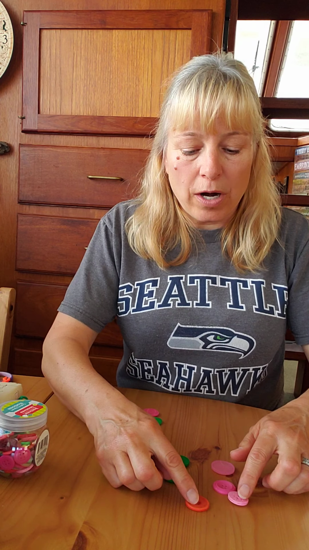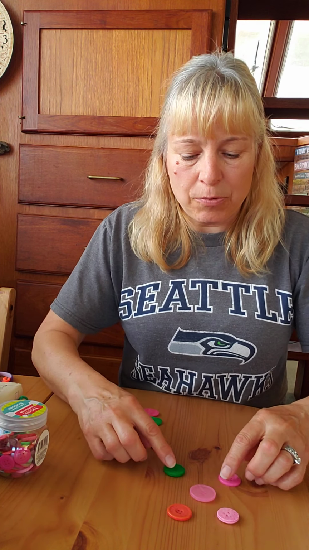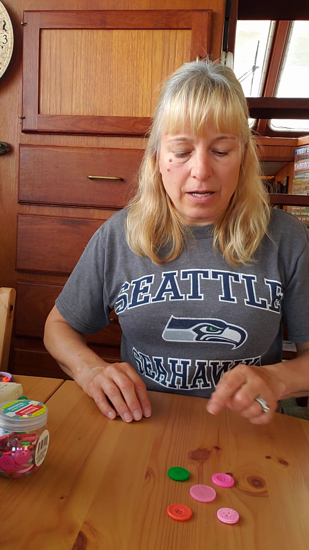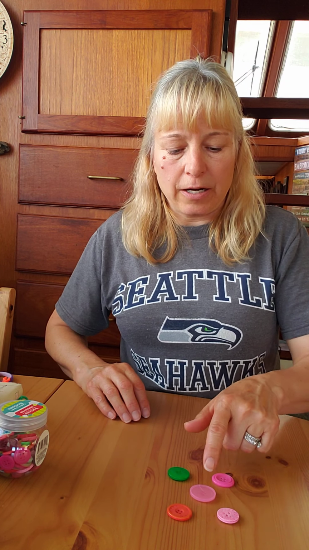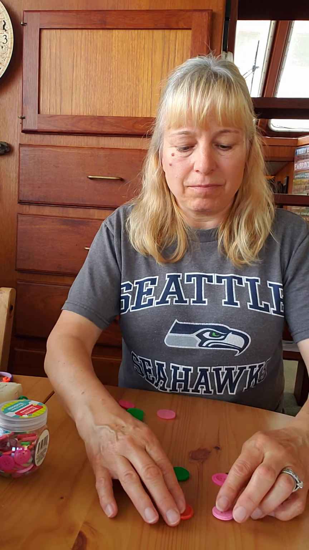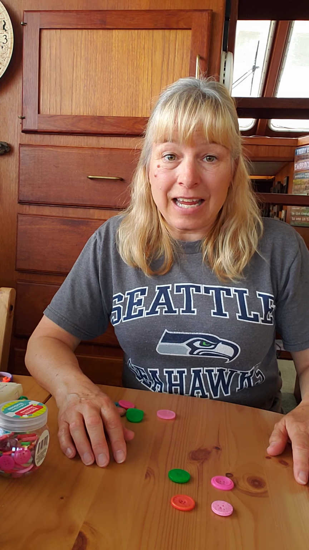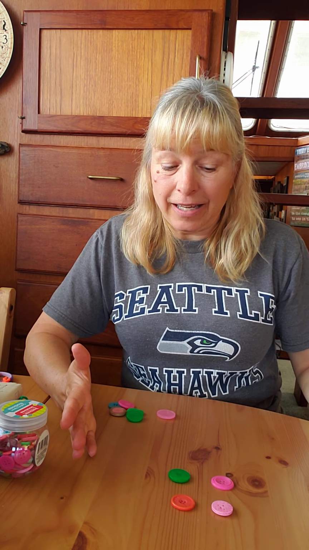Same with a quantity of 5. So we often see 5 represented this way, where you've got 2 here, 1 in the middle, and then 2 more. Same with 4. So I encourage you to have fun playing this game called How Many.